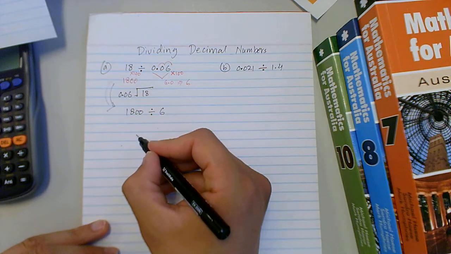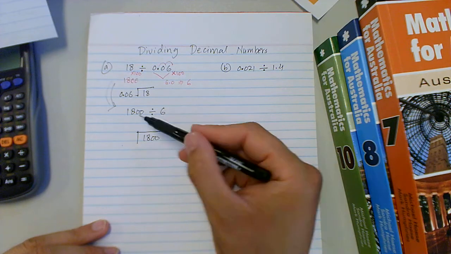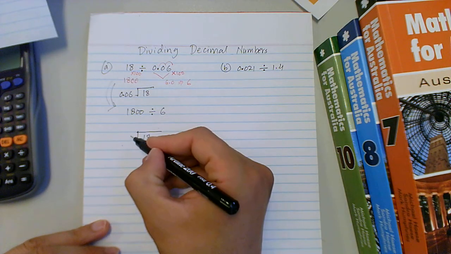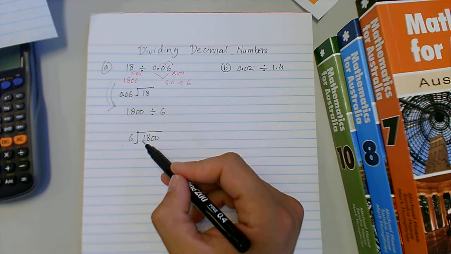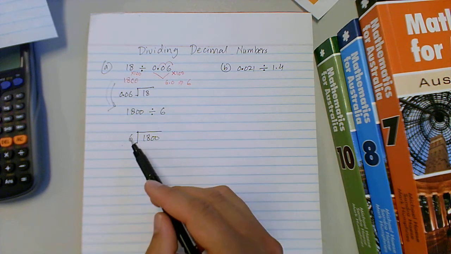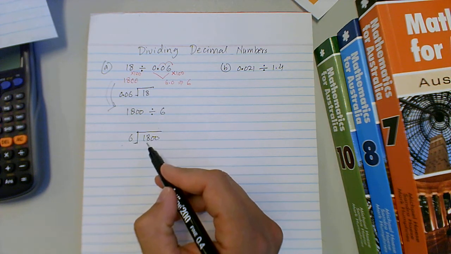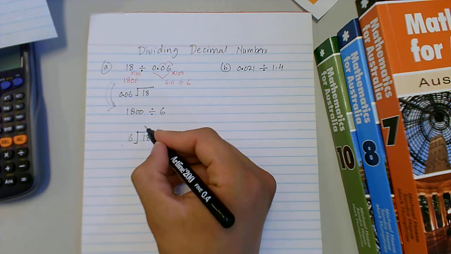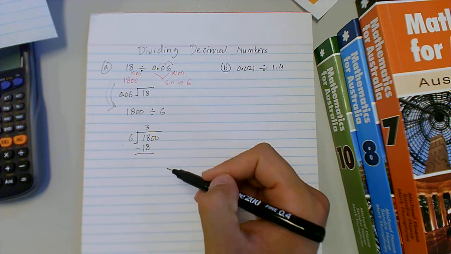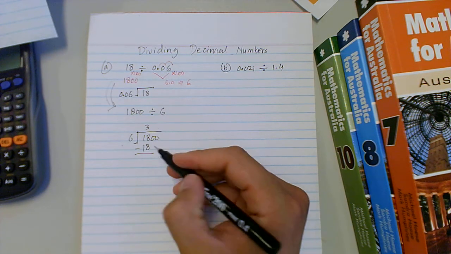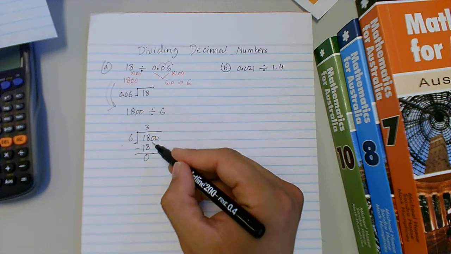Okay, now how do we do that? So obviously 1800 goes inside, and the 6 goes outside. Now we do one digit or number at a time. Does 6 go into 1? No, obviously it doesn't. But what about two of them together? Does 6 go into 18? Yes. 6 times 3 is 18. Now if I subtract, 18 minus 18 is 0, obviously, right? And then I drag this one down.